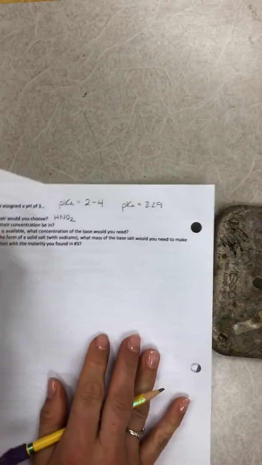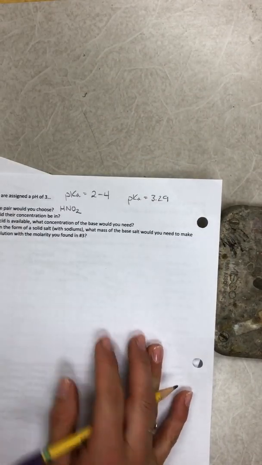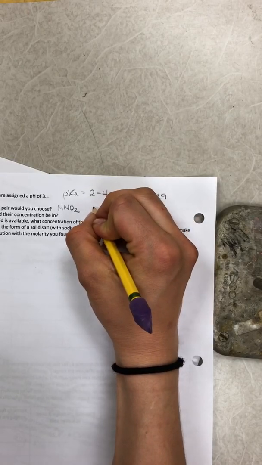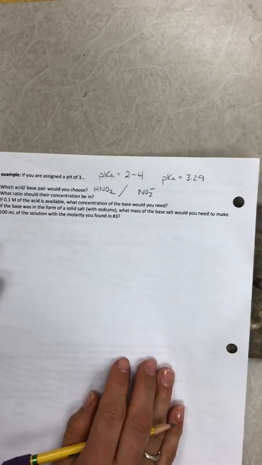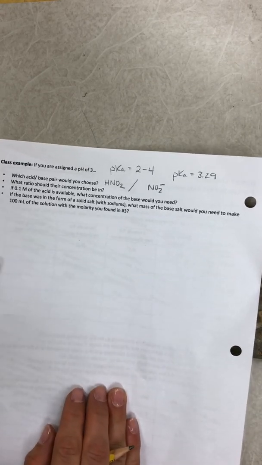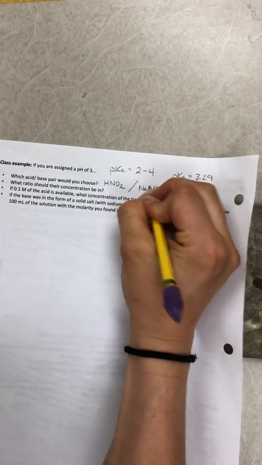But we also need to make a buffer with its conjugate base. So if we remove an H plus from that acid, its conjugate base is NO2 minus. However, normally this is in salt form, meaning you need a spectator cation going along with that. I find it's easiest to choose sodium. This will be disguised as sodium nitrate.